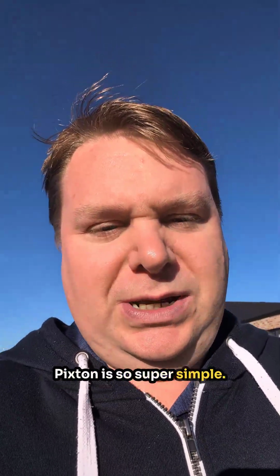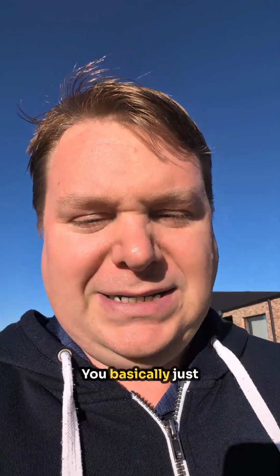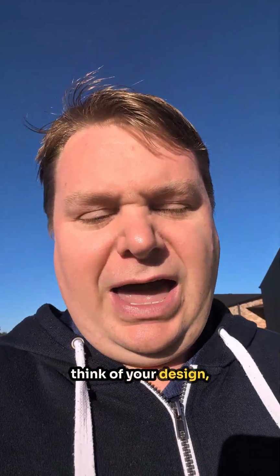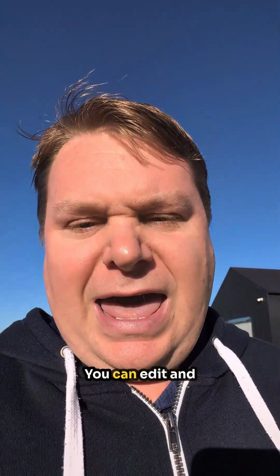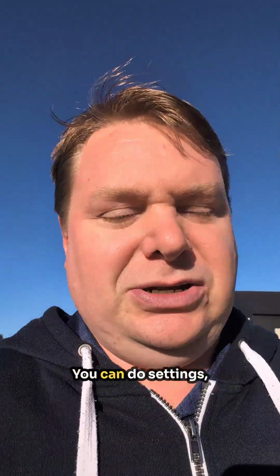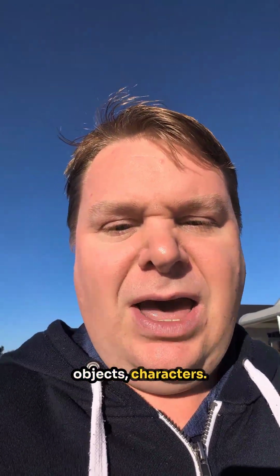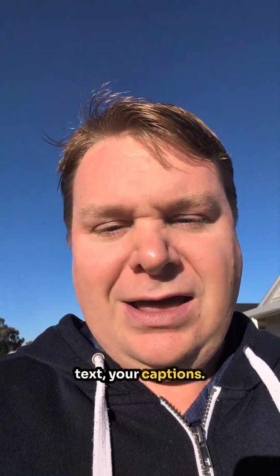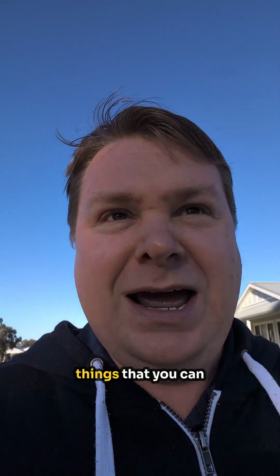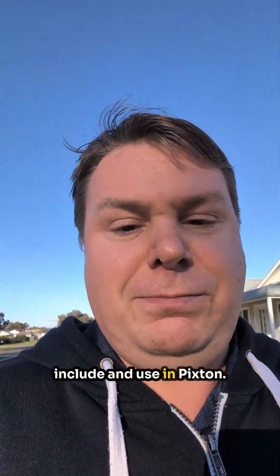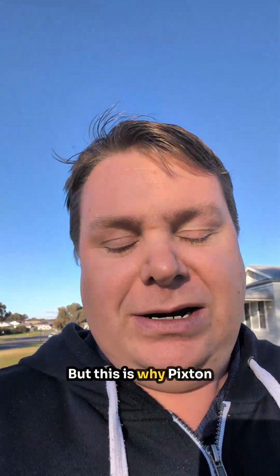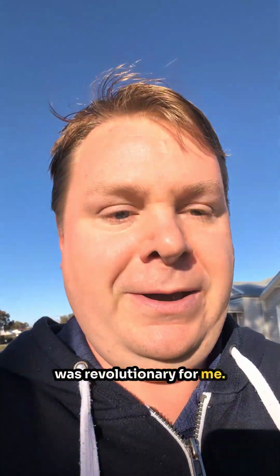Pixton is so super simple. It's all drag and drop. You basically just think of your design, you jump in there, you can edit and manipulate most things. You can do settings, objects, characters, you can pop in your text, your captions. There's so many different things that you can include and use in Pixton. But this is why Pixton was revolutionary for me.